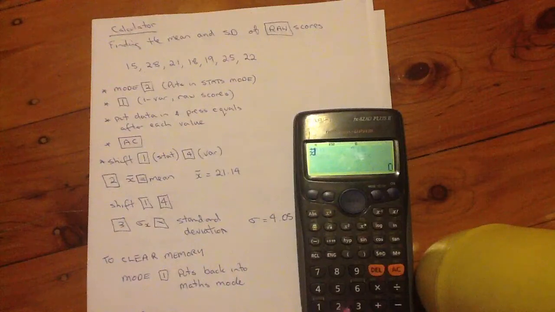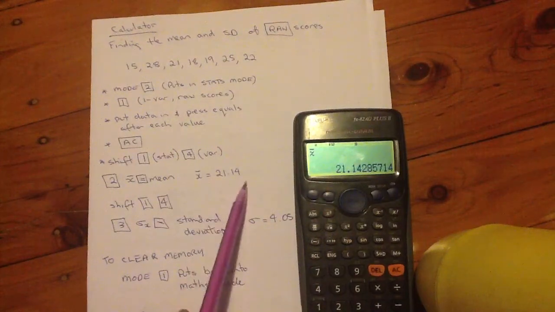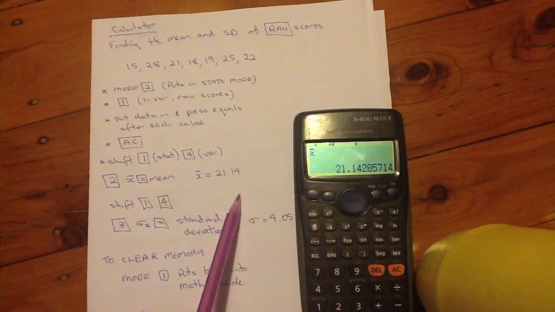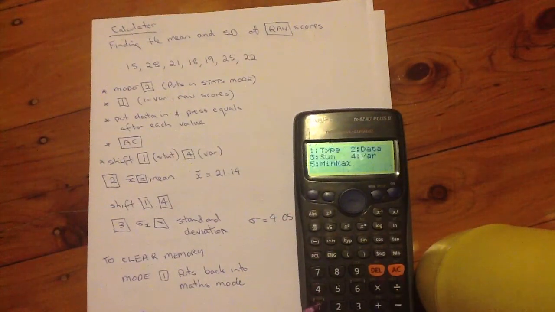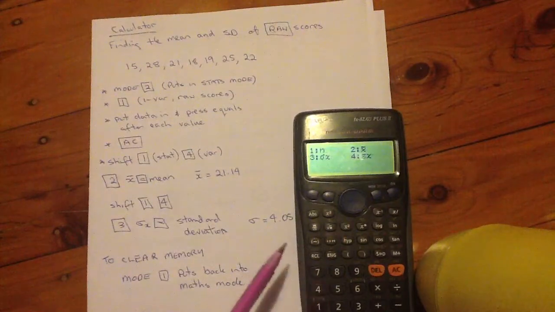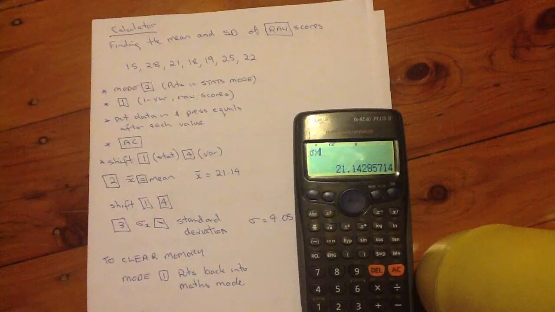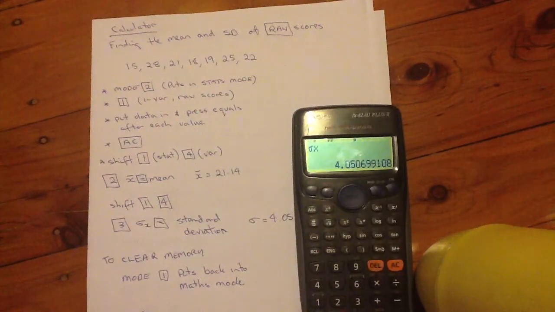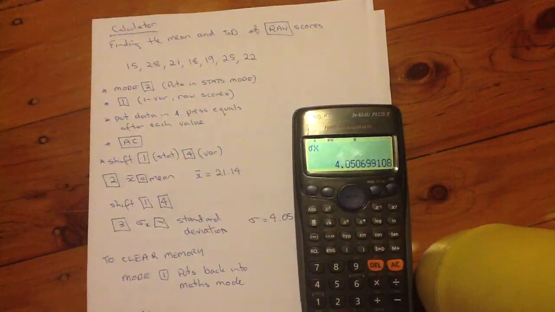So if I press 2, it tells me, yes, I want to find x bar, and I press equals, and 21.14 comes up. Okay, now press shift 1 again to press 4, back into that screen where I get to choose 3 to find the standard deviation. Remember to press equals, otherwise you're looking at old information. So the standard deviation is 4.05. So that's how you find the mean and the standard deviation.